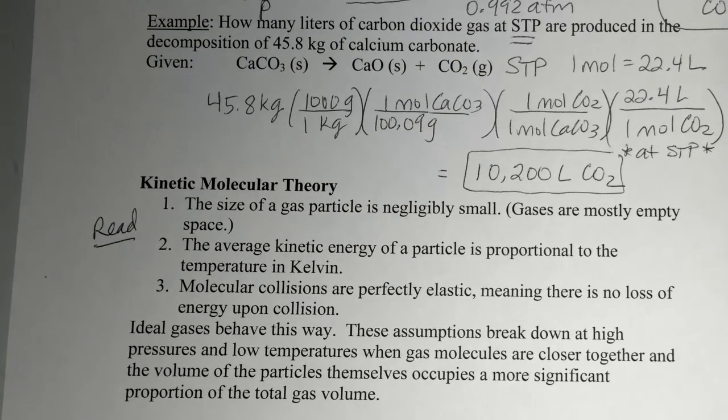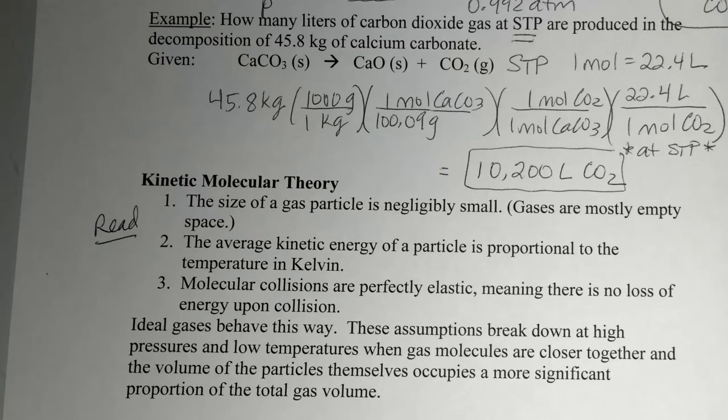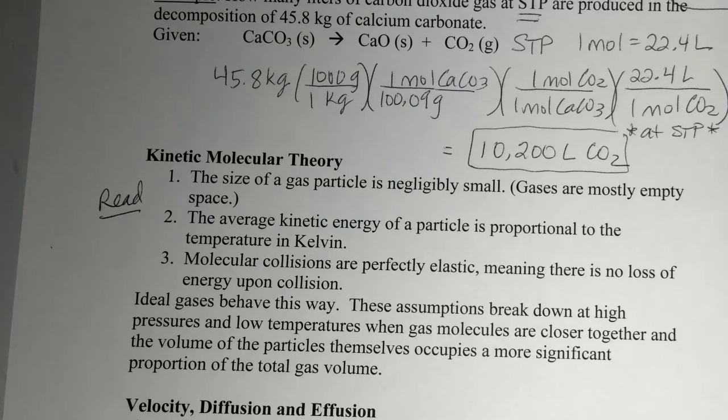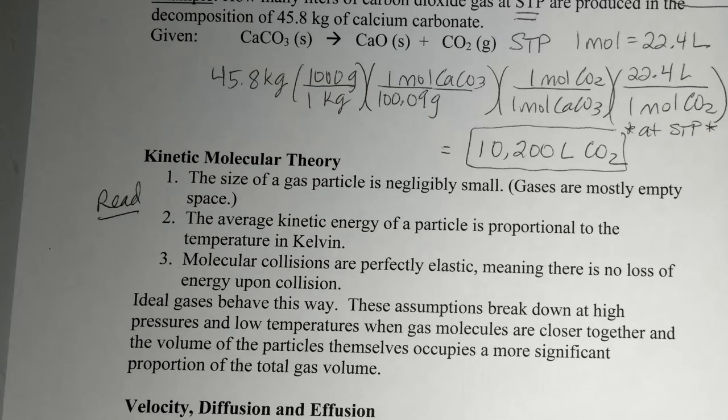Kinetic energy, energy of movement, is proportional to the temperature. So the higher the temperature, the higher the kinetic energy. And collisions are elastic. I mentioned that earlier, meaning that when they collide, they don't lose any energy. They just keep bumping and going and bumping and going. All right, so that is an ideal gas. Gases are not always ideal. When you start having extreme pressures and temperatures, then they don't behave that way.